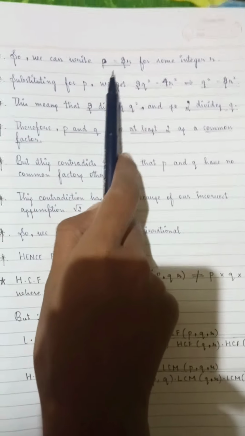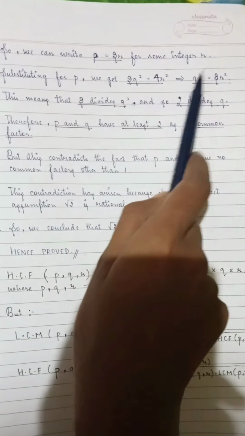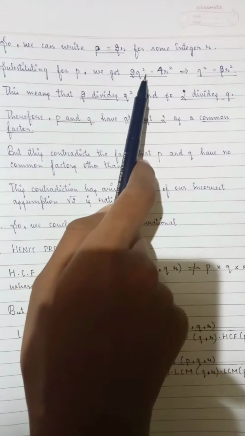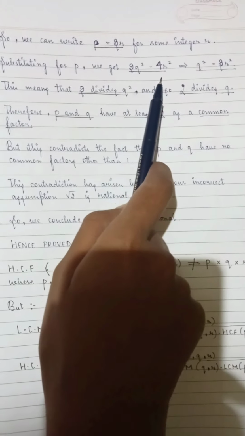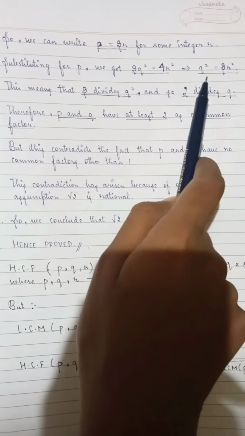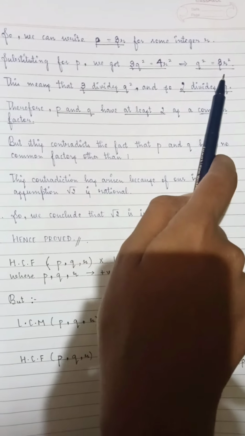So, we can write p equals 2 times r for some integer r. Now, substituting for p, we get 2q square equal to 4r square. Simplifying that, q square is equal to 2r square.